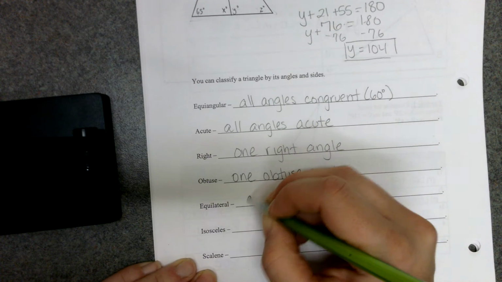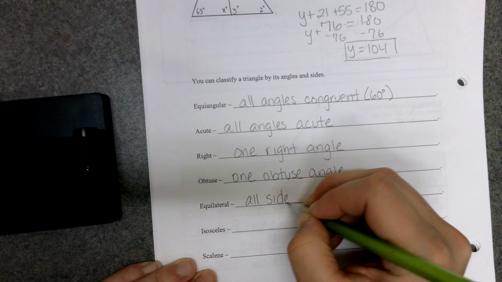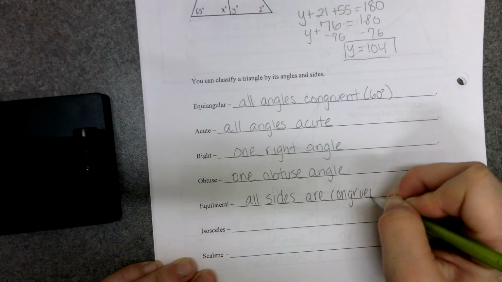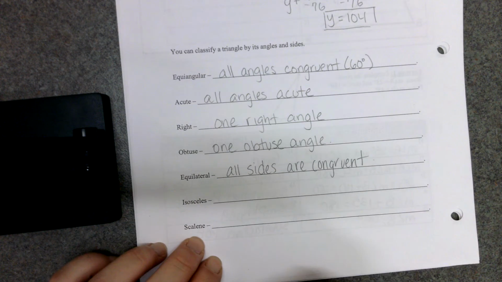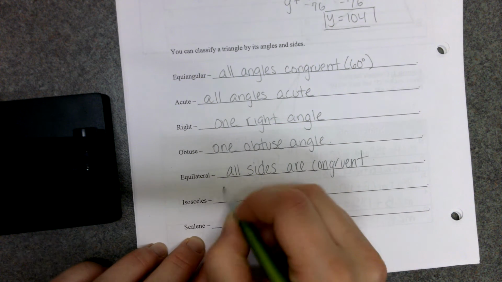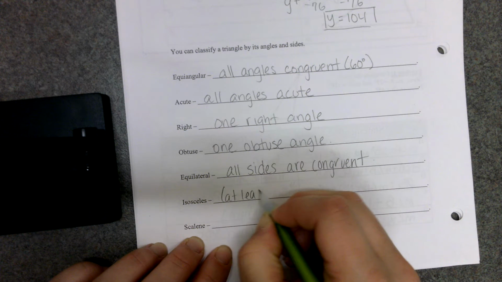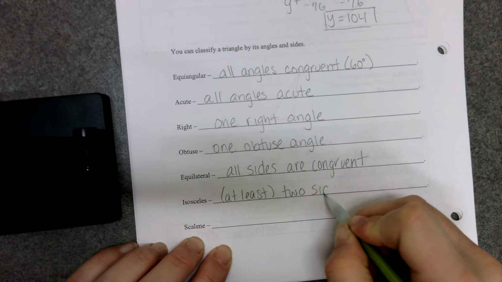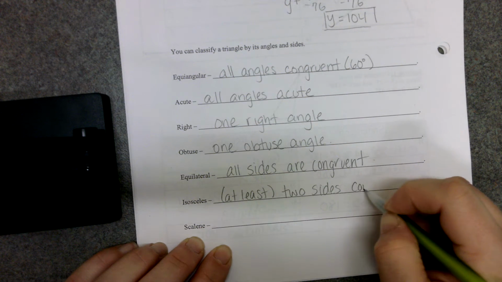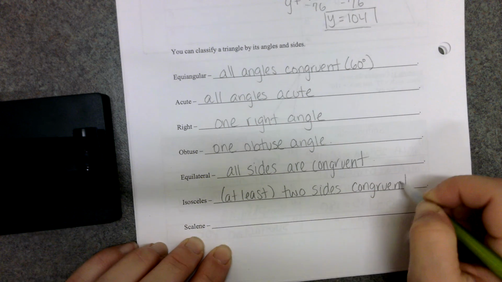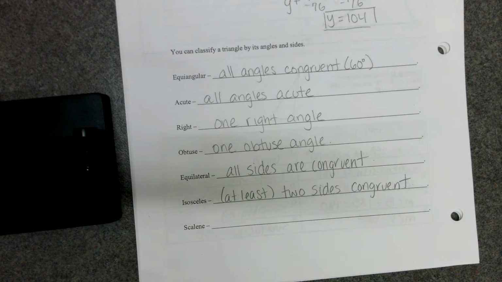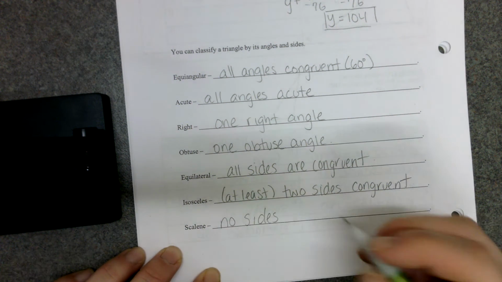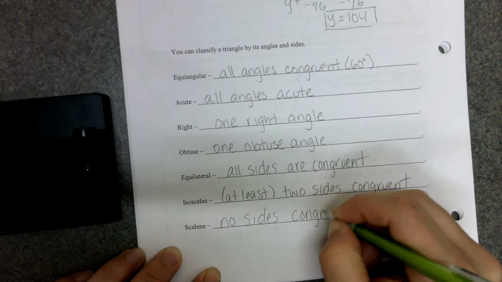Equilateral triangle means all the sides are congruent. Isosceles means at least two sides congruent. And then a scalene triangle has no sides congruent.